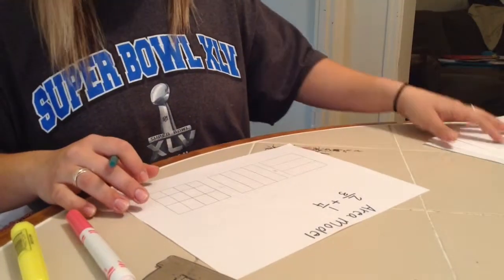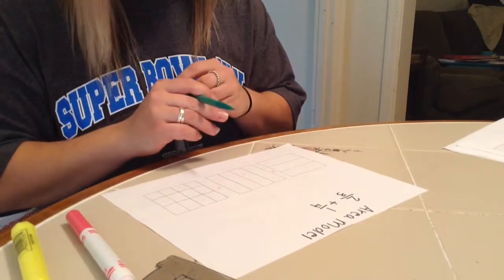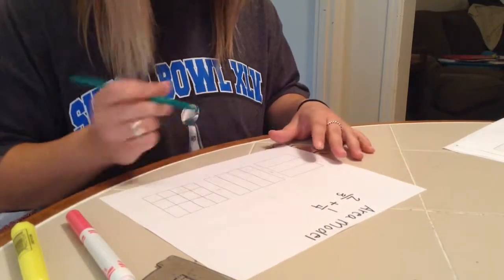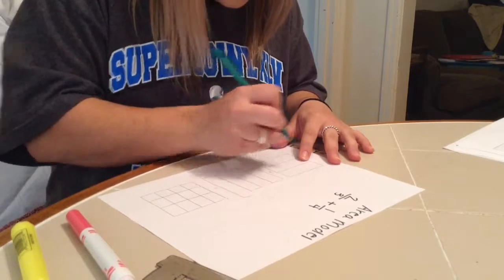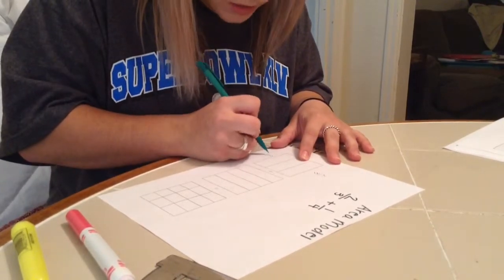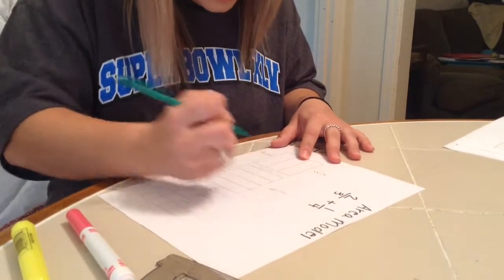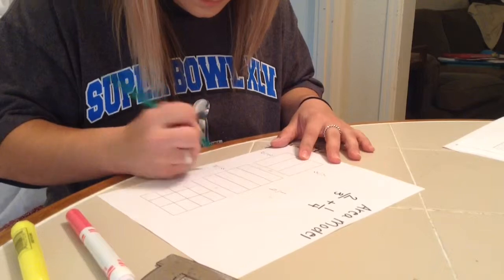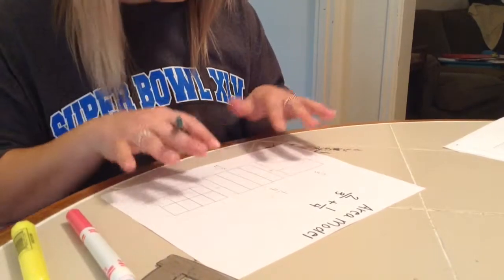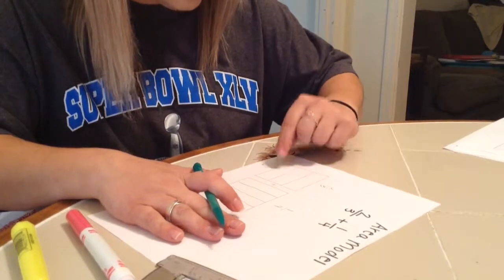Next, we're going to work on an area model. We're going to add 2/3 and 1/4. So we said that 2/3 is equal to 8/12 and 1/4 is equal to 3/12. So if we look at our boxes, we see our first box is broken into 3 equal parts.